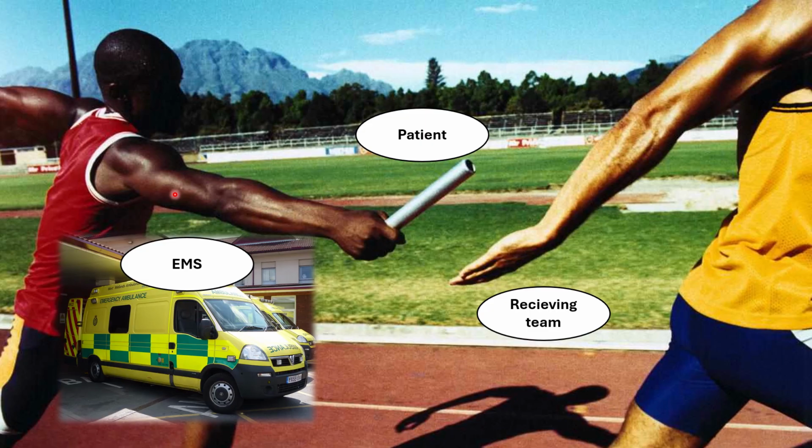Okay, so just to show that this is like a relay race. We need to get up to speed when we can't stand on our feet. We need to get up to speed when we are getting the baton, the patient. And how do we get up to speed? That's what I'm going to talk about now. So it's like a team huddle, right?